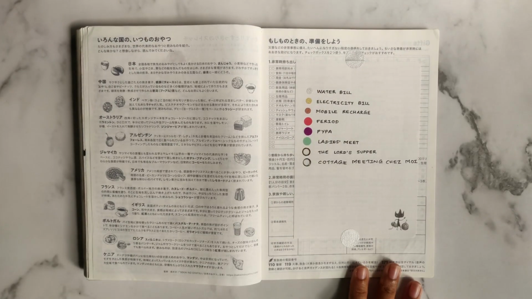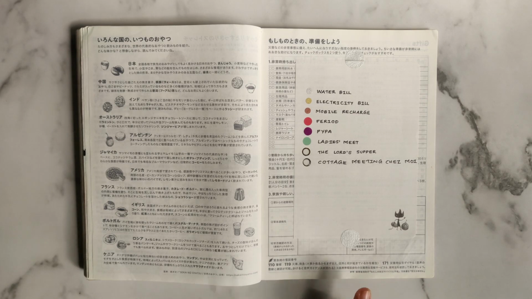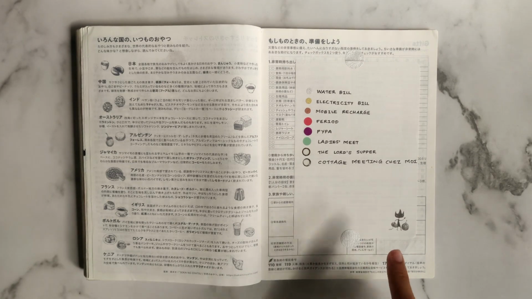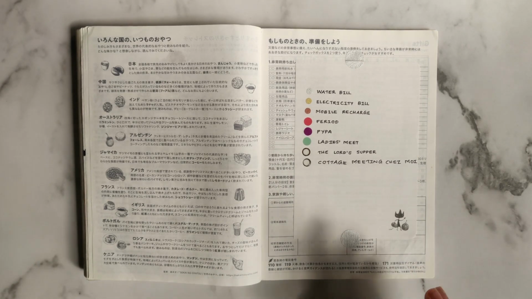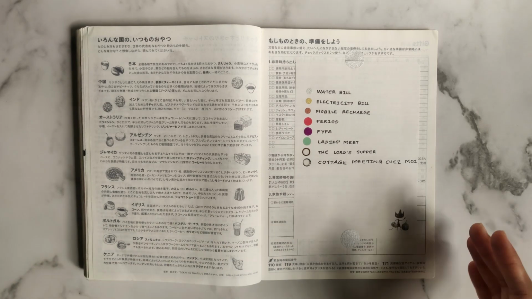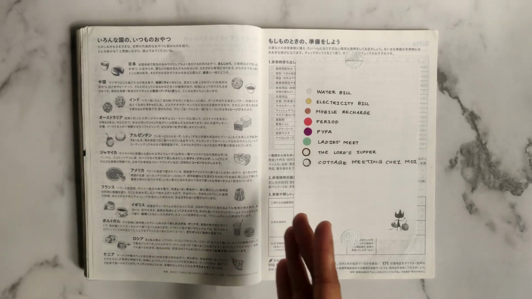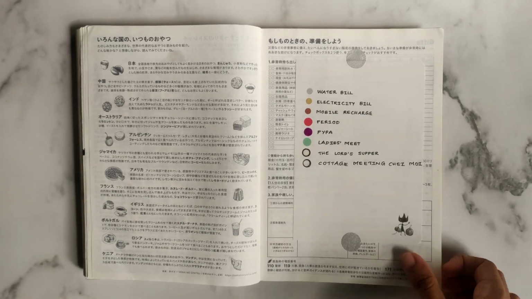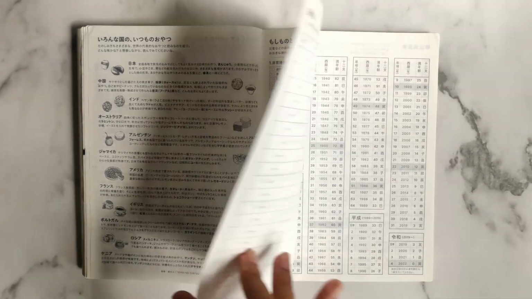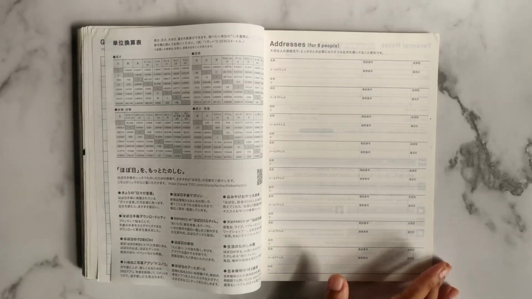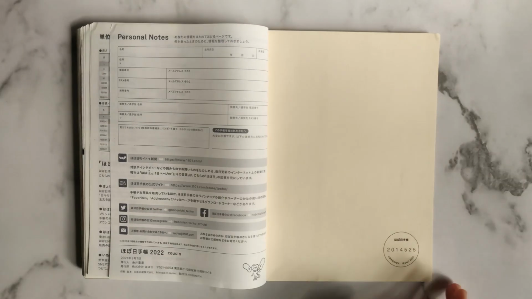This is the key that I had mentioned earlier at the monthly spreads. Why I have kept the key still is because when I come back to this planner after a few years, I will probably not remember what the circle stickers are that are there in the monthly. So this key will help me if I need to remember that. Then of course the rest of it is blank over here, and with this I've come to the end of my Hobonichi Cousin.